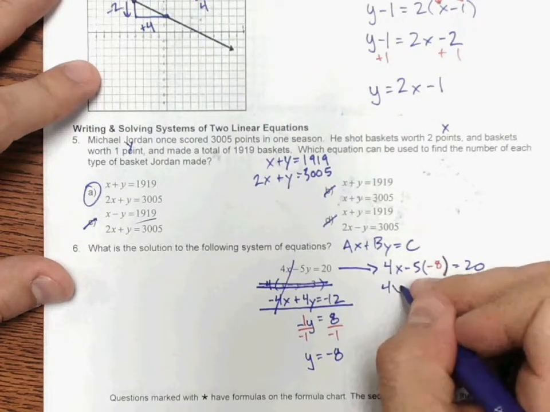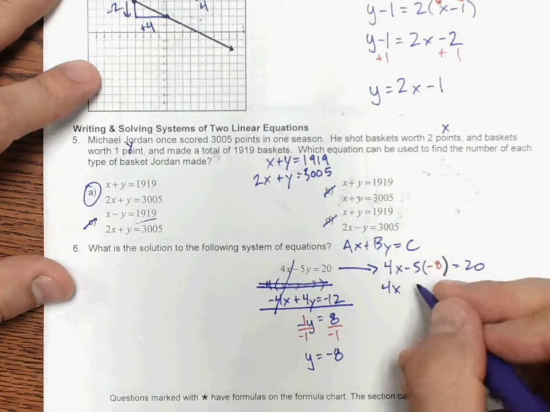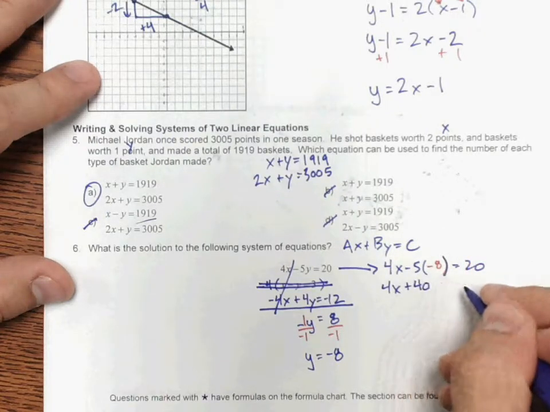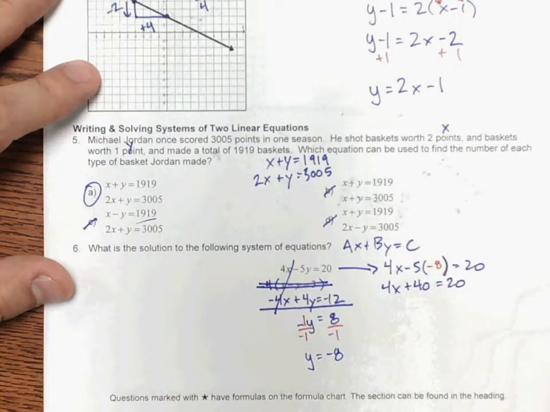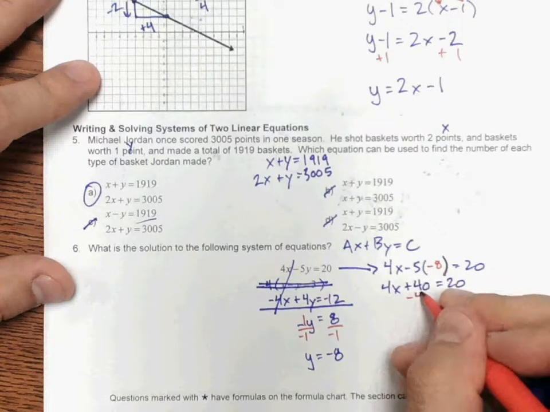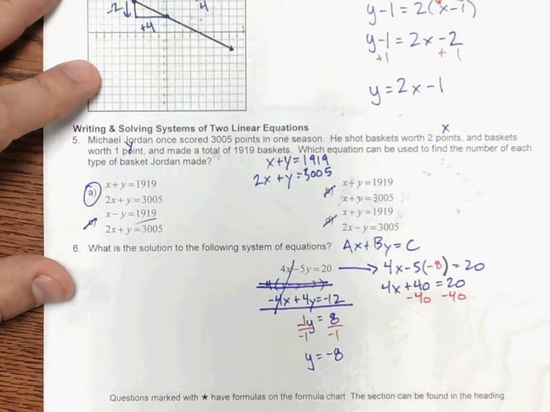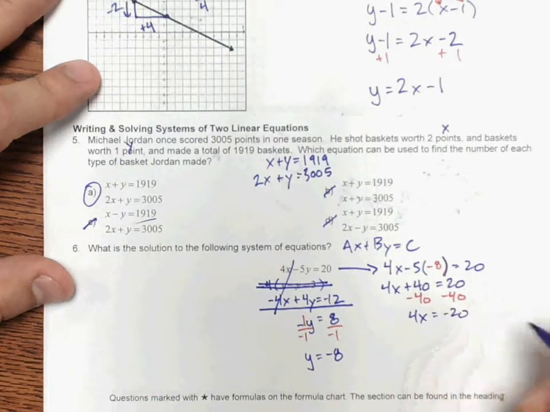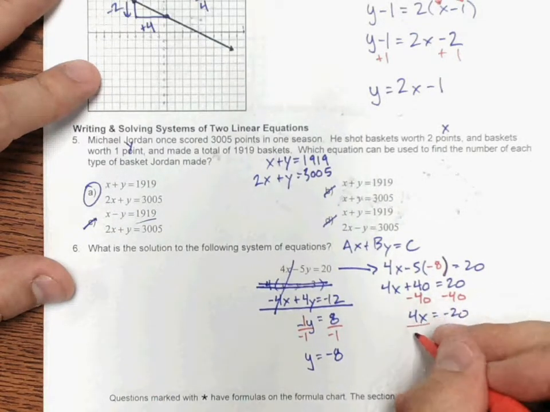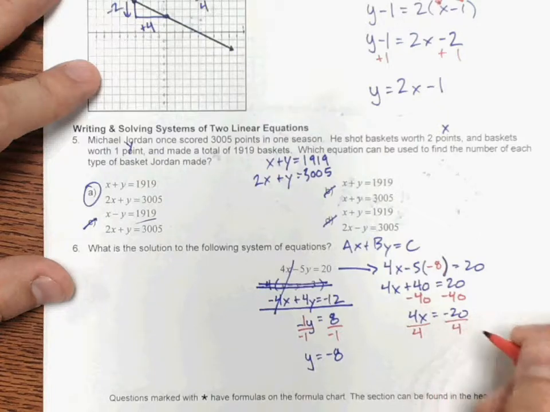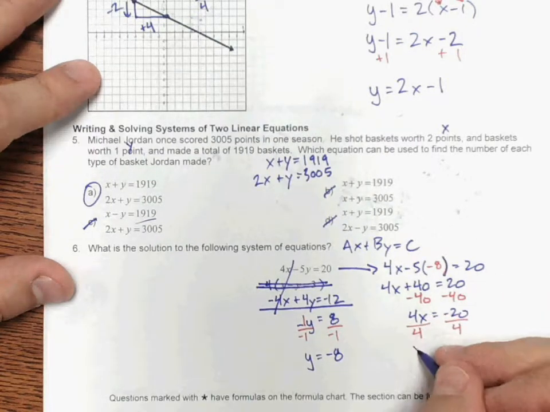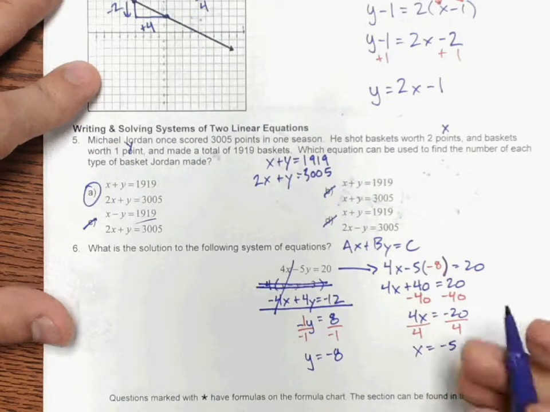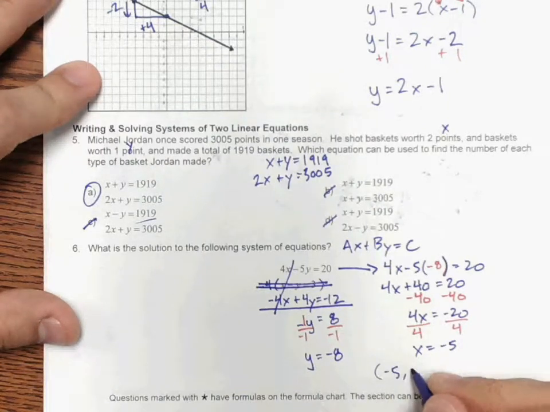So 4x, negative 5 times negative 8 is positive 40 equals 20. Now I need to subtract 40 from both sides. Gives me 4x equals negative 20. Then I will divide both sides by 4, which gives me x equals negative 5. My solution is negative 5, negative 8.